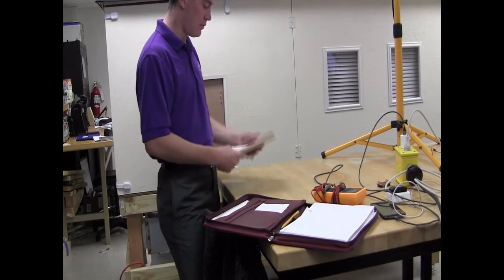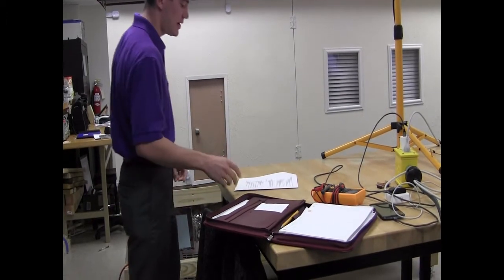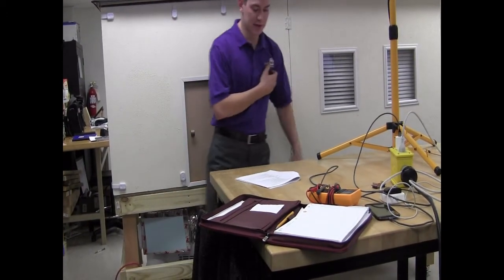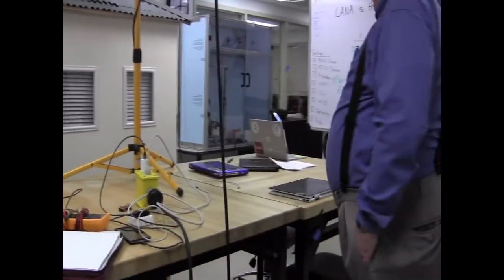The fourth test was a set temperature test. So this essentially was where we take cayenne and we set the temperature in one of the rooms.